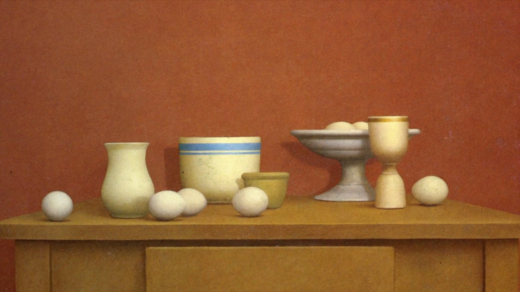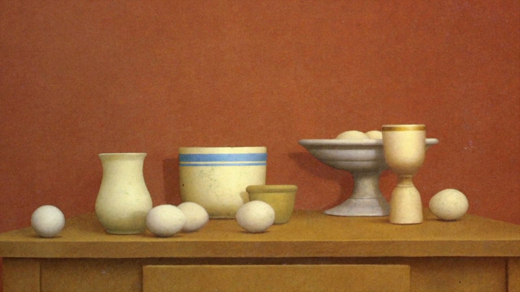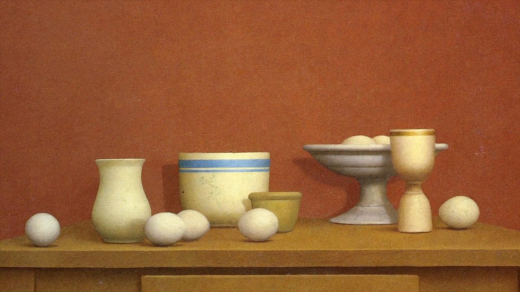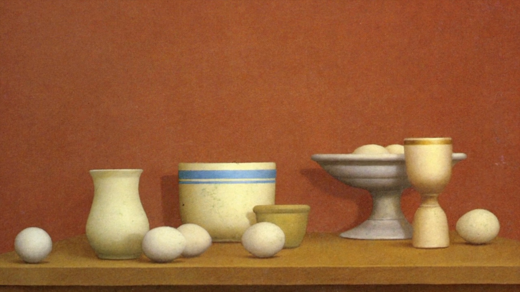The 5 perfect eggs on the table defy expectations. Somehow we know they will not roll off the table. Perhaps because this is not reality. He was not painting from a prearranged composition.